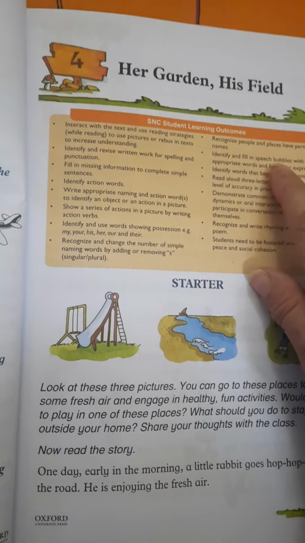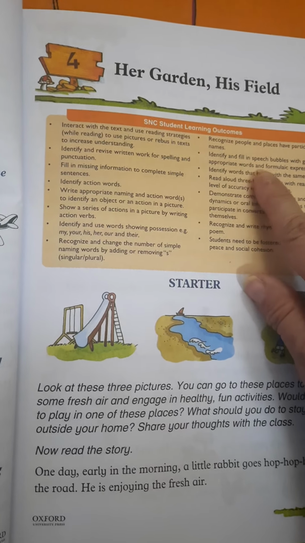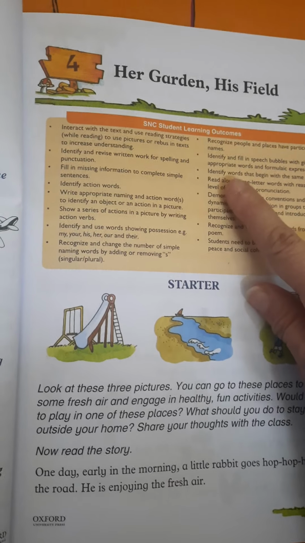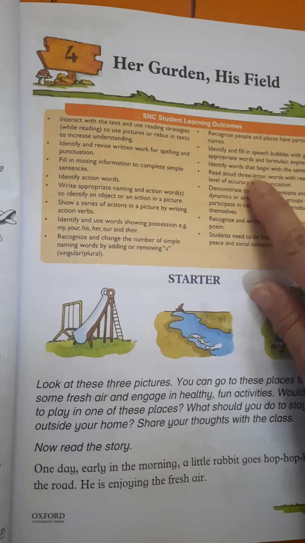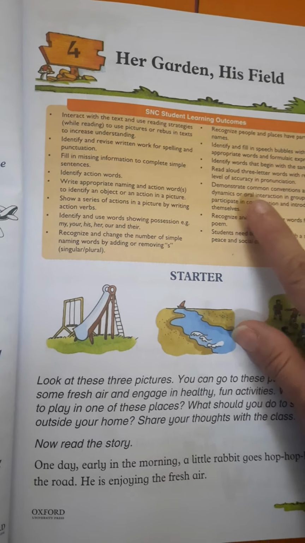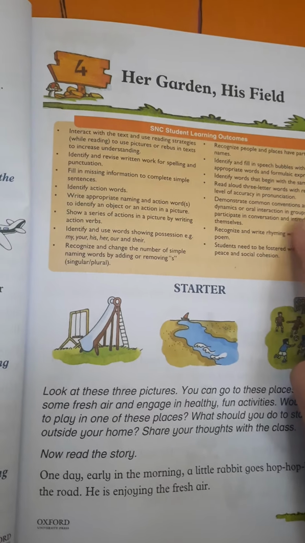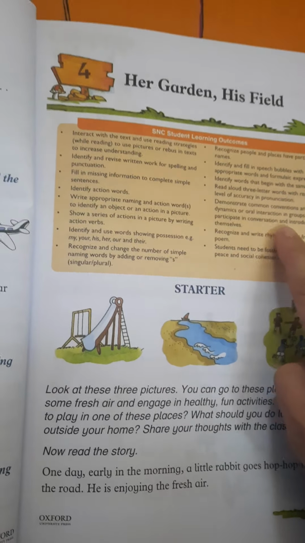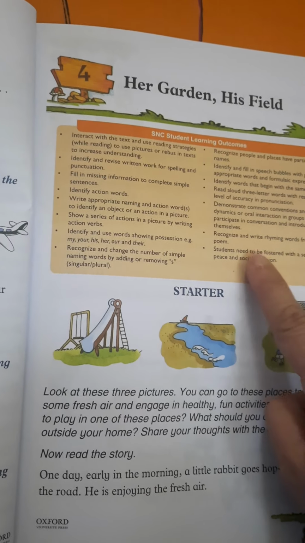Identify and fill in speech bubbles with given appropriate words and formulaic expressions. Identify words that begin with the same sound. Read aloud 3-letter words with reasonable level of accuracy in pronunciation. Demonstrate common conventions and dynamics of oral interaction in groups to participate in conversation and introduce themselves. Recognize and write rhyming words from a poem.